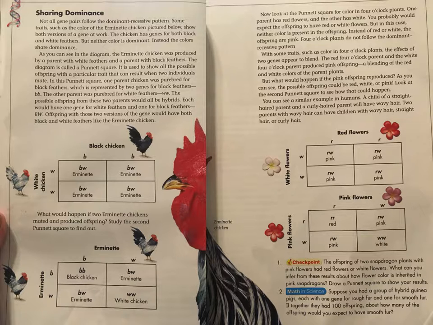Now look at the Punnett square for color in four o'clock plants. One parent has red flowers, and the other has white. You probably would expect the offspring to have red or white flowers, but in this case, neither color is present in the offspring. Instead of red or white, the offspring are pink. Four o'clock plants do not follow the dominant recessive pattern. With some traits, such as color in four o'clock plants, the effects of two genes appear to blend. The red four o'clock parent and the white four o'clock parent produced pink offspring, a blending of the red and white colors of the parent plants.